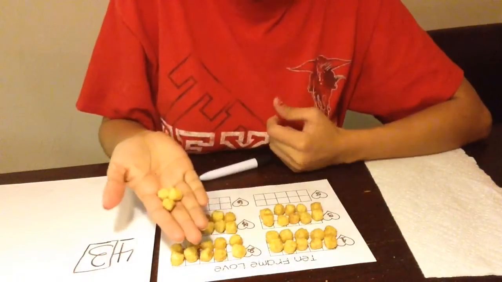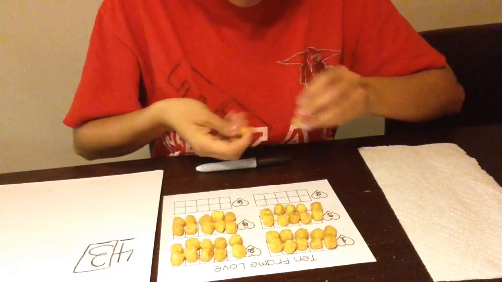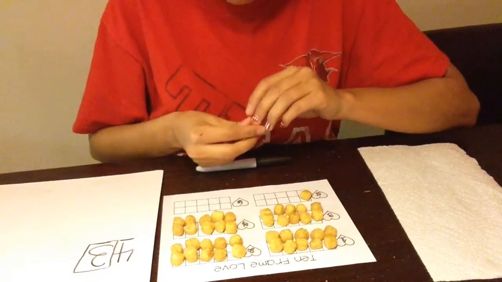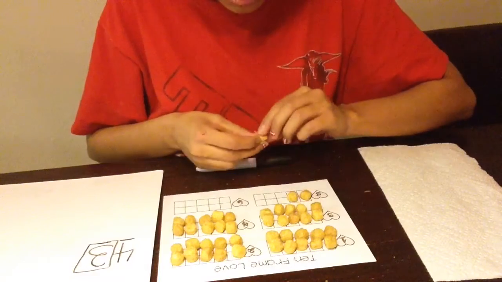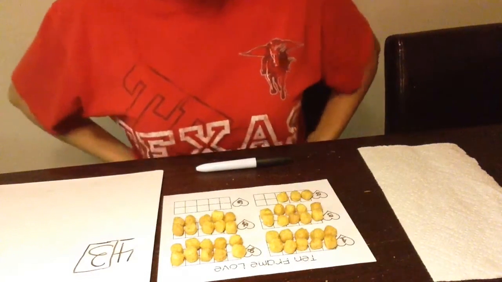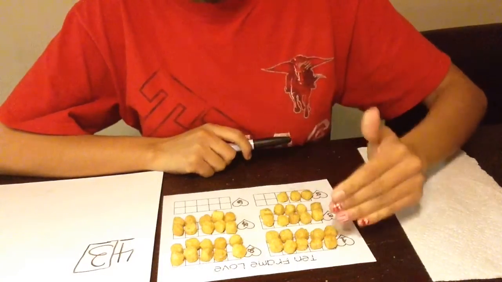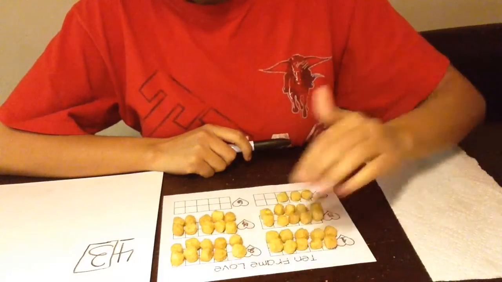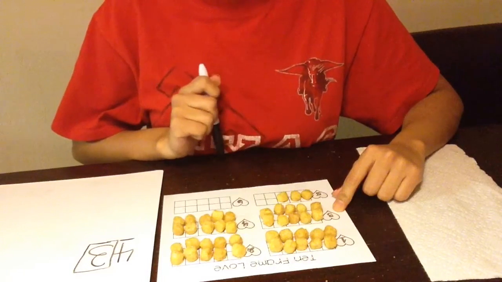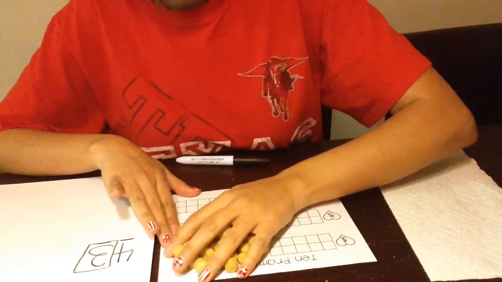But then we have 3 more because we have 3 in our ones place. So we're going to put this in the next 10 frame, but we're only going to fill up 3 spaces. 1, 2, and 3. So this is one way that we can look at to help us when we're counting to the number 43. So we have 10, 20, 30, 40, and then 3 more, which is 43. So that is one way we can use it to count to the number 43.